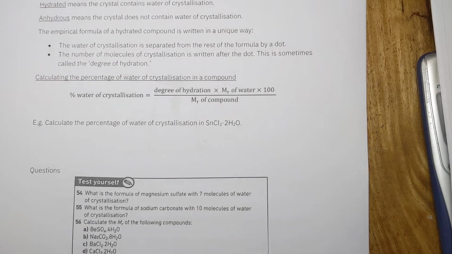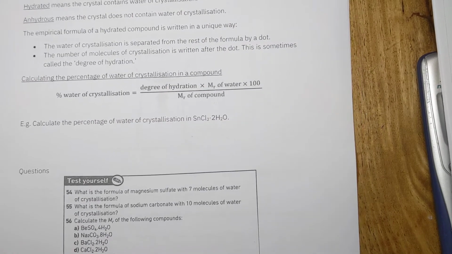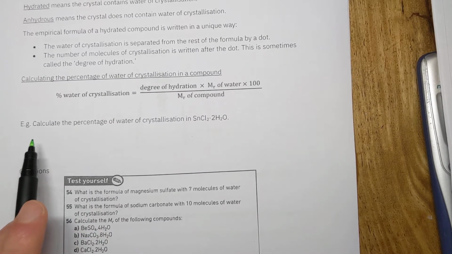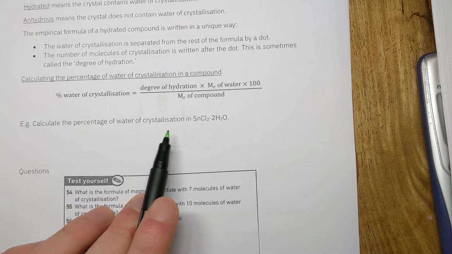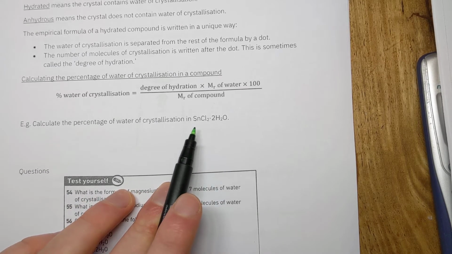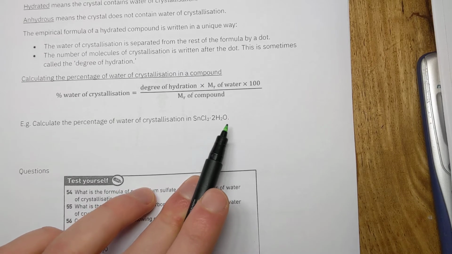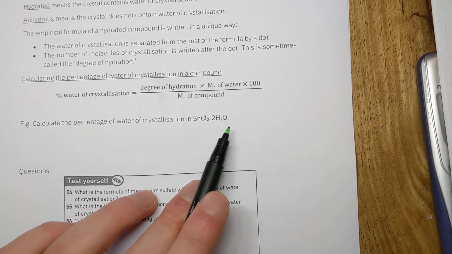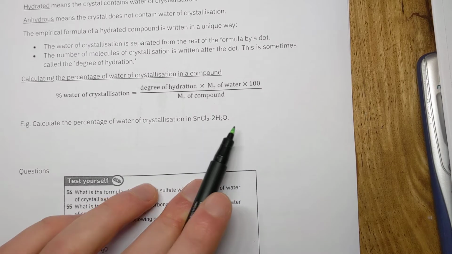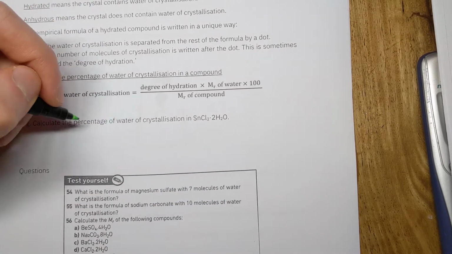We then come to a calculation we actually looked at the start of the booklet, which is working out the percentage of water of crystallisation in the compound. To quickly go over it again, we have done it before. Here's an example. Percentage of water of crystallisation in tin chloride dot 2H2O. So basic format is I need to work out the mass of the whole thing, the mass of just the waters, and then divide the mass of the waters by the whole thing to get the percentage. Easier if you see it laid out.